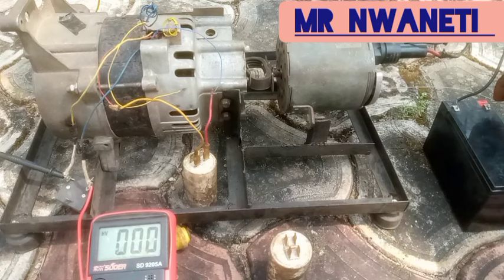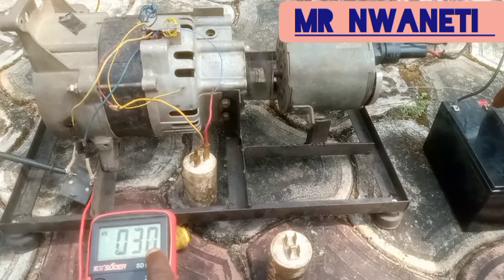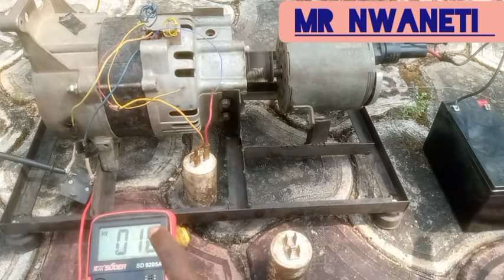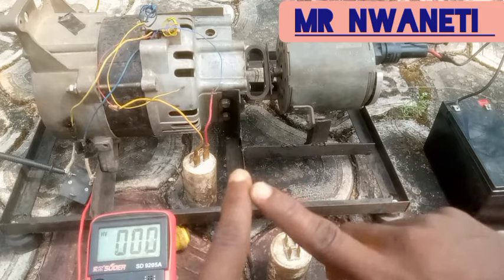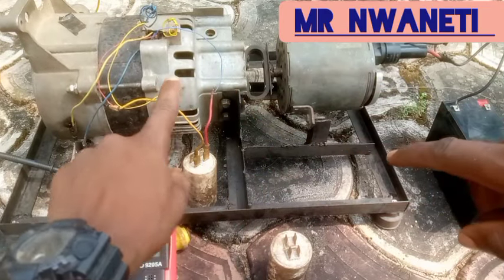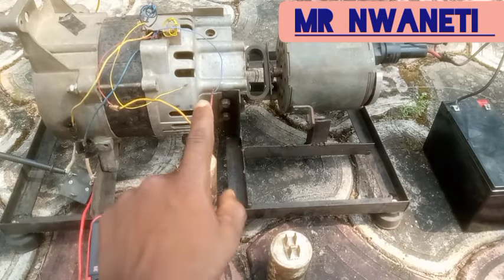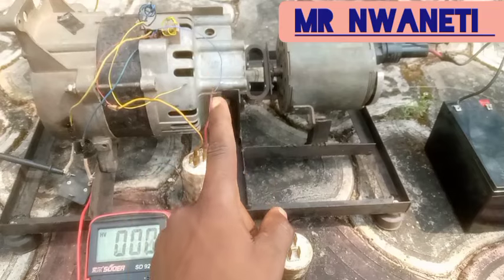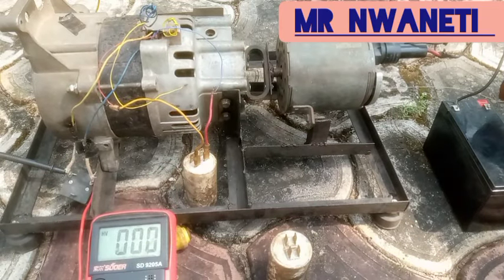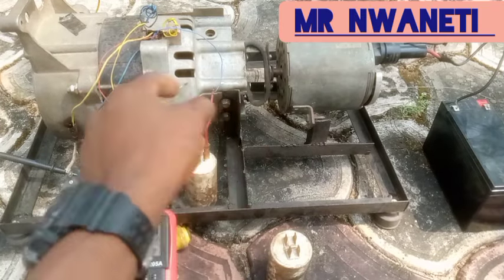First of all, let's check. 24. Okay, you see 200 and 203 volts, despite that I removed one terminal. It takes time for this capacitor to store a charge before it can induce it back. Remember, this armature here is working with only one pole. Let me try it again. 220, 221 volts with one pole.